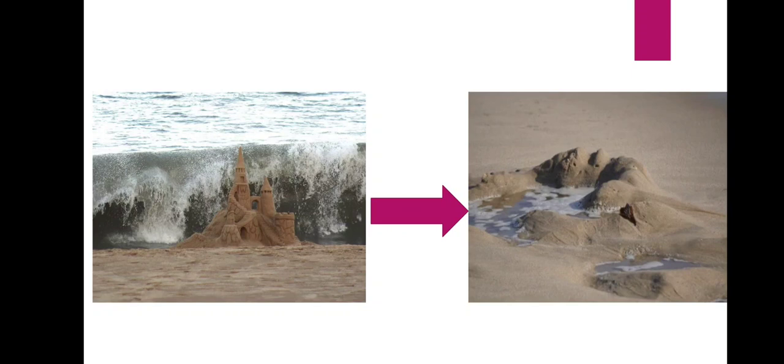It will disappear. Why? Because the sea waves damage it, and after that move the small particles of the sand from one place to another place. So the sandcastle will disappear, and the disappearance of the sandcastle is considered as natural erosion, because the small particles of the sand move from one place to another place by the water.